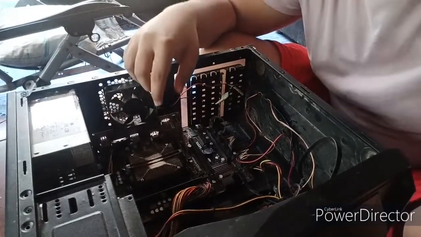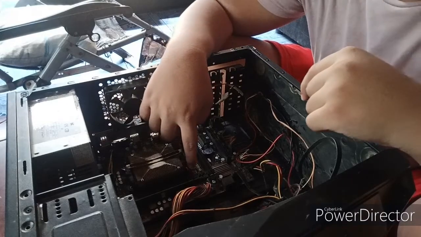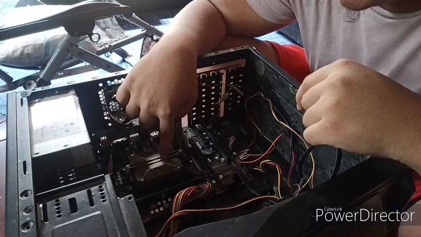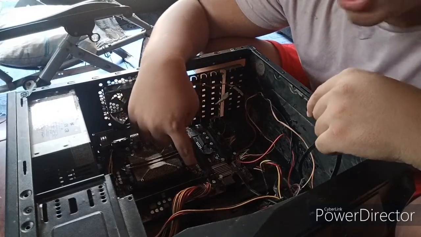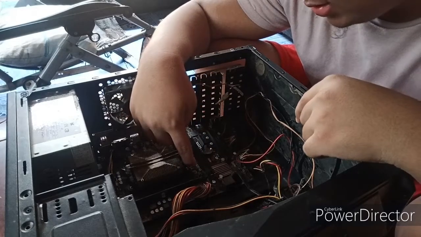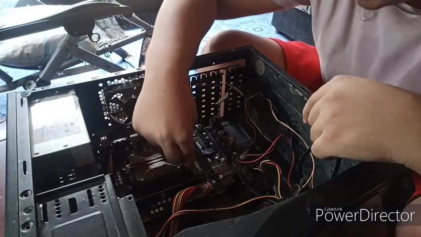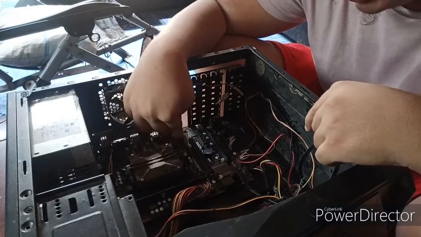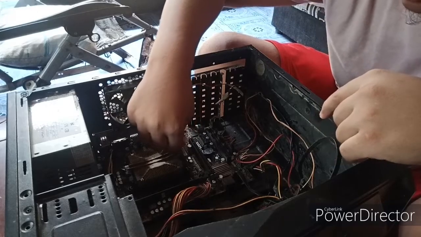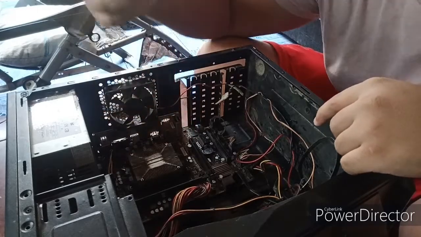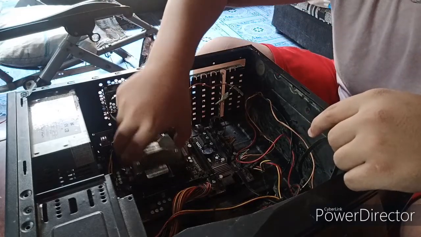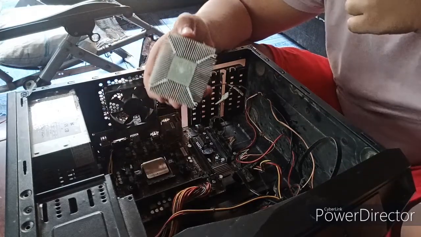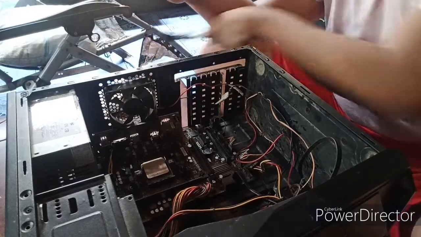Second, you want to open the heatsink. This is an AMD CPU, an old AMD CPU. So you can just open this. Now it's unlocked. You get this? Unlock the lever. Okay.